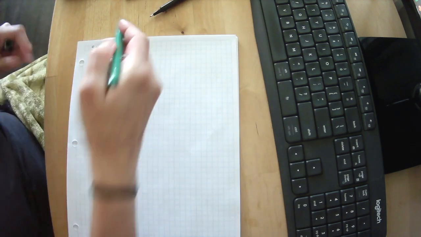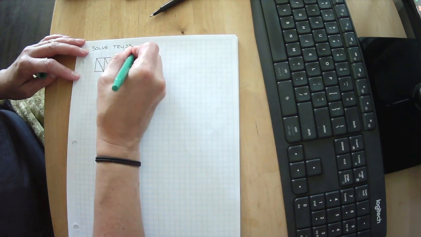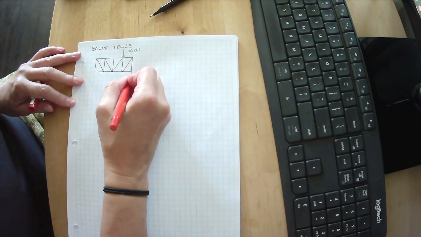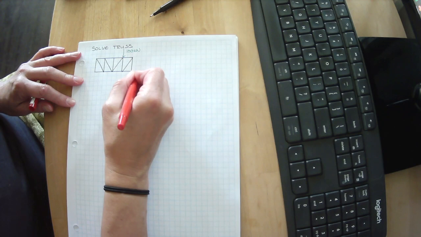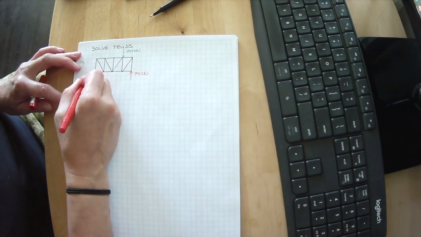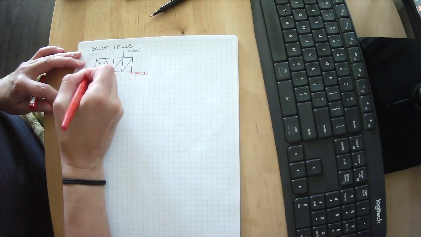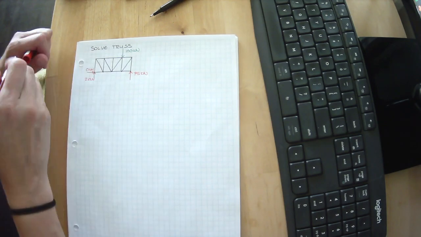We know that this has 100 kilonewtons here, 75 kilonewtons here, and 25 kilonewtons here, and 0 kilonewtons here.